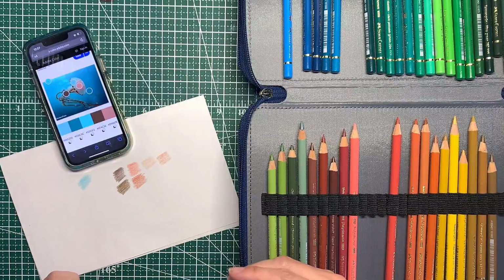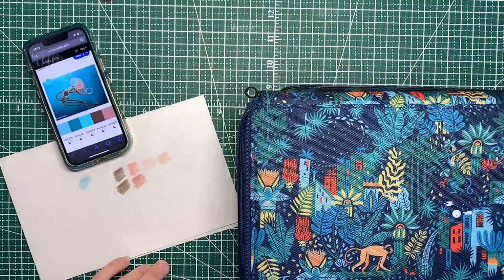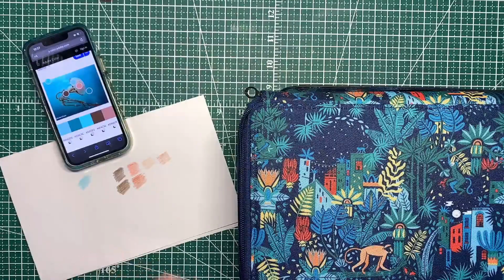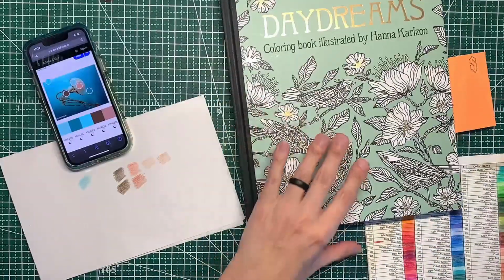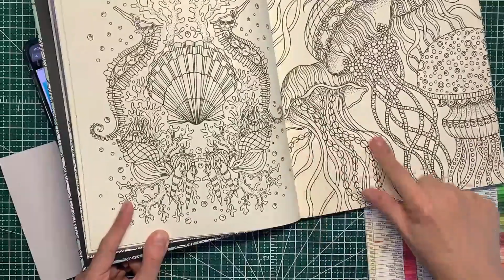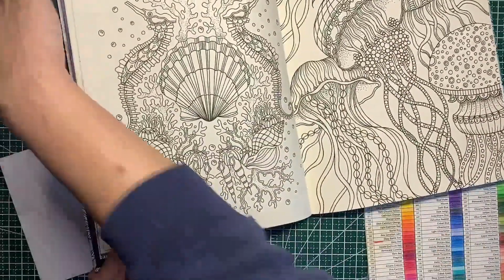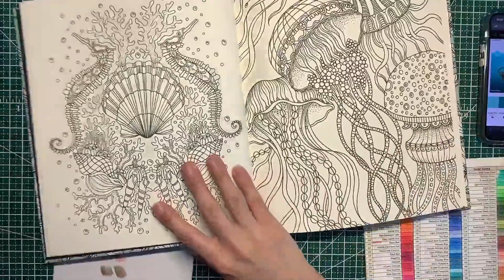So, I have the colors that I need for now for my jellyfish. Let's put this into practice and see what we get. So I have an image picked out for us. I'm going to put the pencil case away. For now, we might pull some additional colors, and we are going to work on this little guy right here. So I'm going to put this over here so I still have my reference photo to look at.